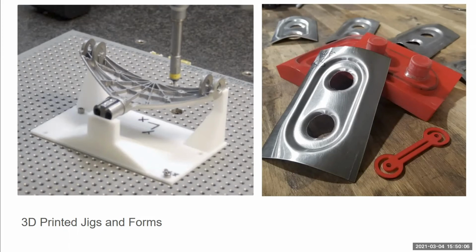On the right, a user on the site Sketchfab needed to be able to press some, I believe it's 12 gauge sheet metal for replacement parts for part of his car or something like that, and was able to 3D print the form for that, fill it with some resin, and then just press those plates.